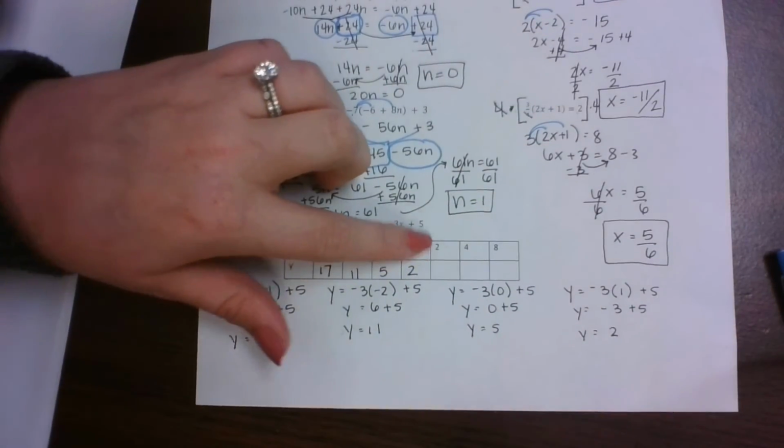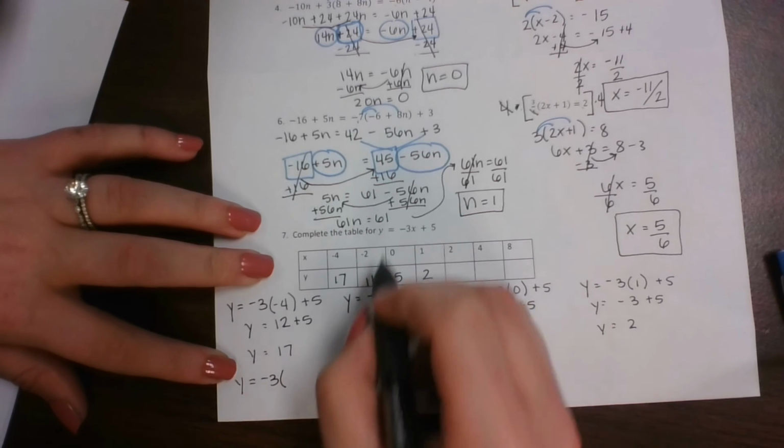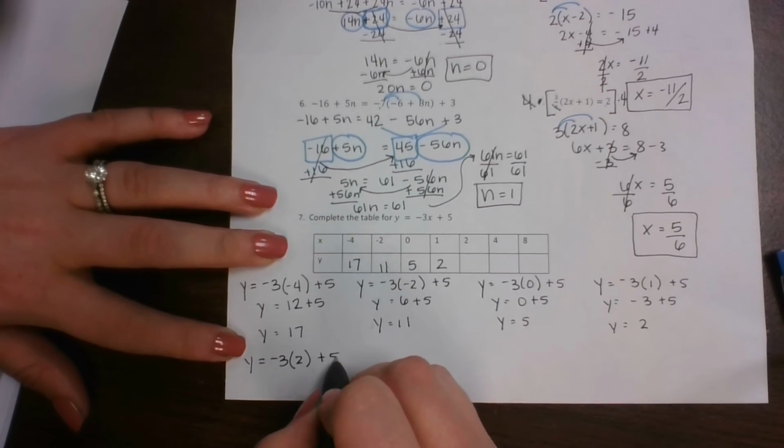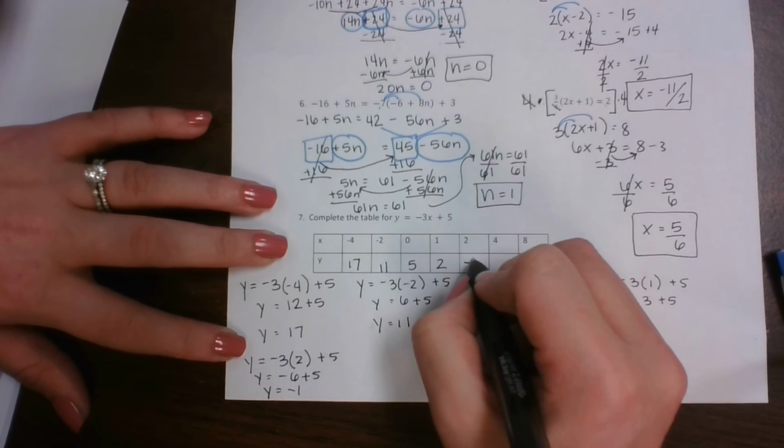What about when x is 2? Okay, so y equals negative 3. Now we're going to replace x and say, okay, now it's 2. We'll get negative 6 plus 5. Well, negative 6 plus 5 is negative 1.